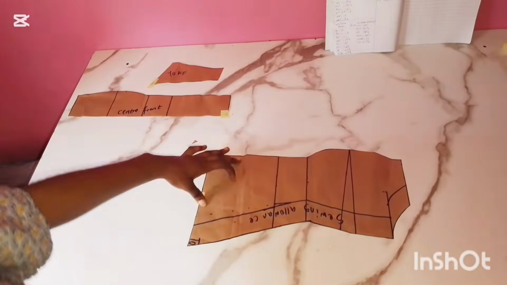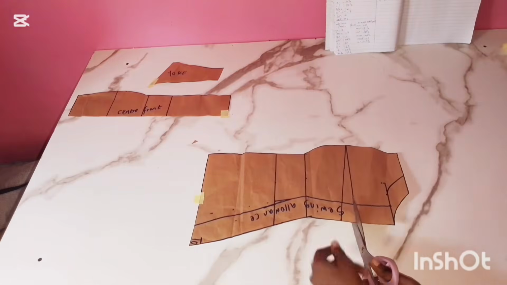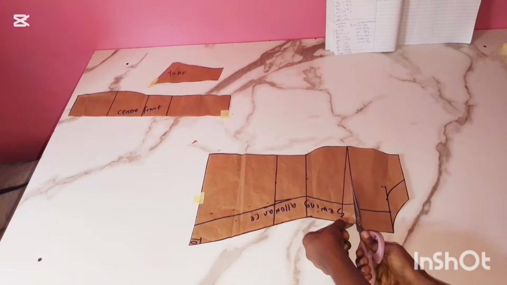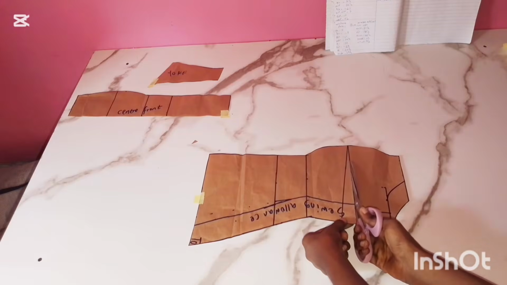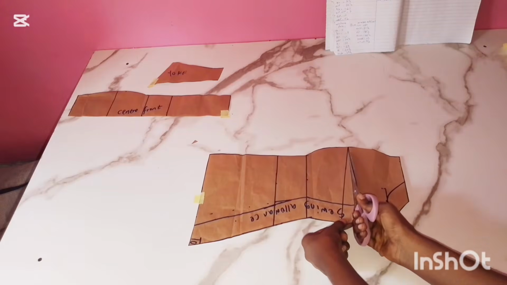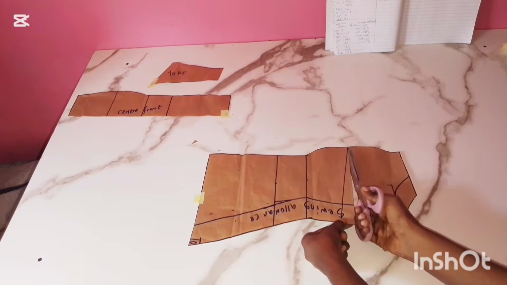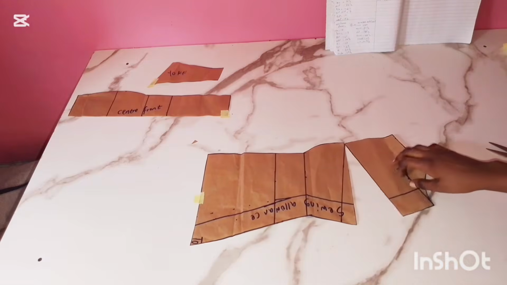Now we're going to go to the bust dart. Slit it from the bust line, that is the bust point. Now slit it at that point. I'm making it slow so that you guys can understand this area. Once you slit it, don't slit it out totally, okay? After slitting, just leave a little there like this.